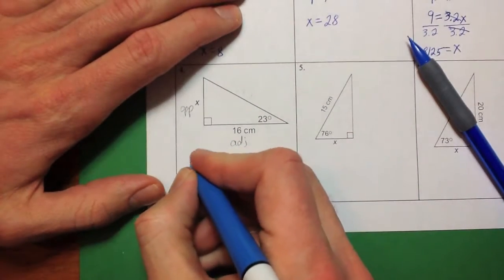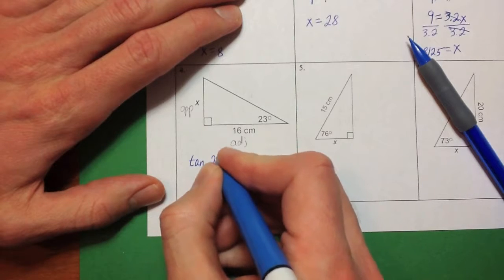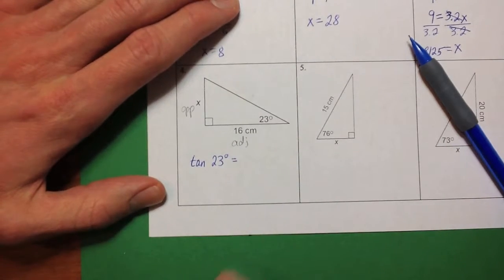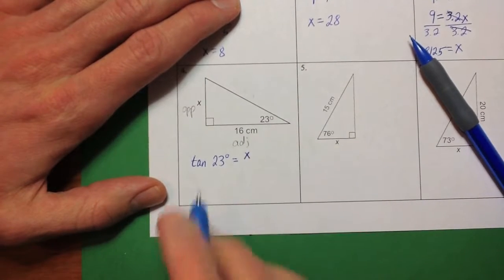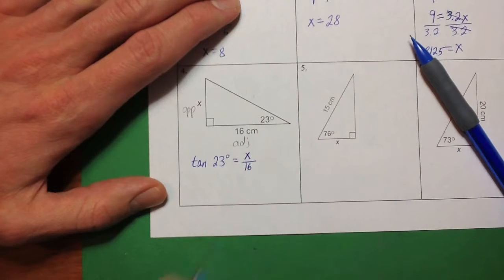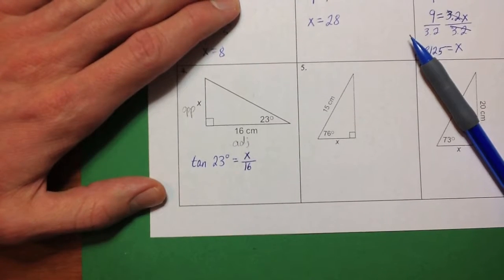The tangent of 23 degrees is, okay, tangent is opposite, that's x, divided by adjacent, that's 16. Okay?